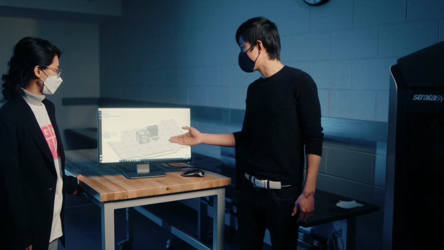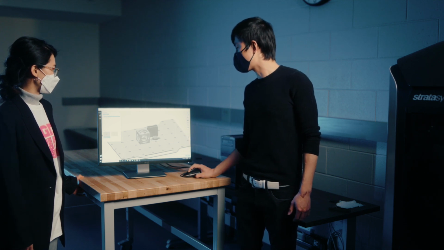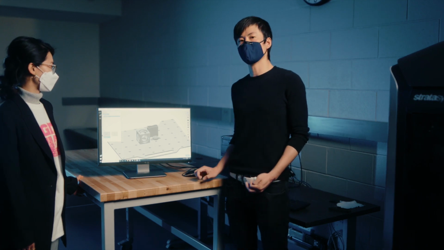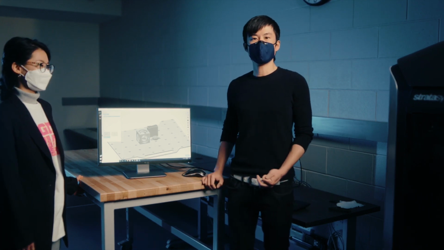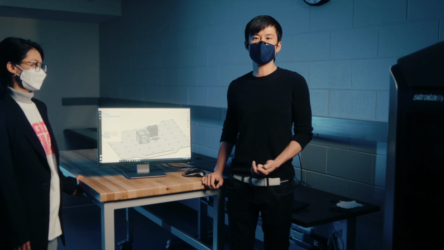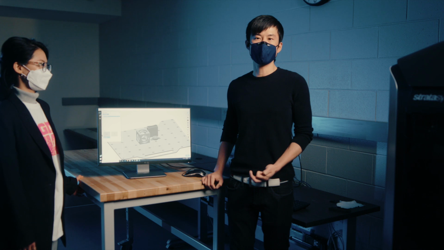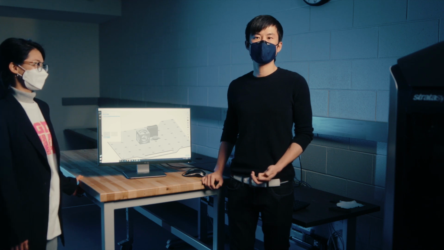The next step is to change the model setting. There's a couple things you can change: the model setting, and then the layer accuracy, and then the model orientation, and then the scale, and of course the density of the model.